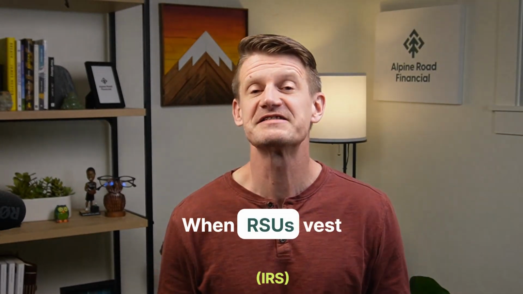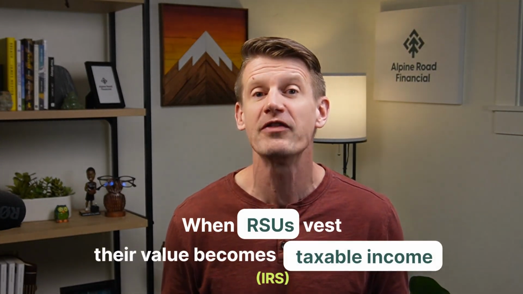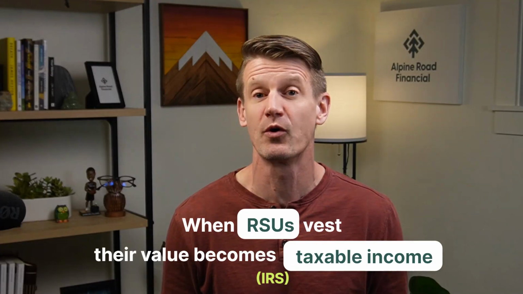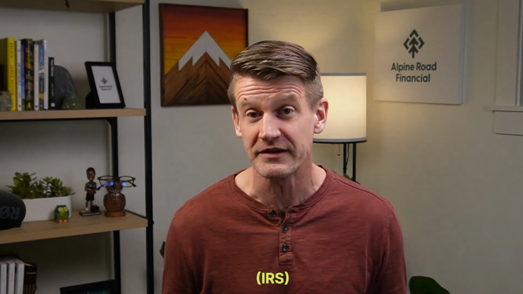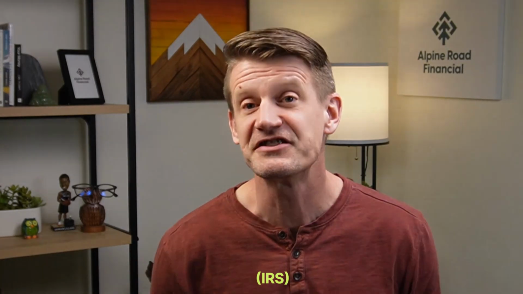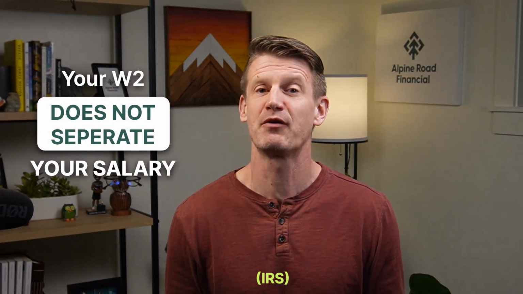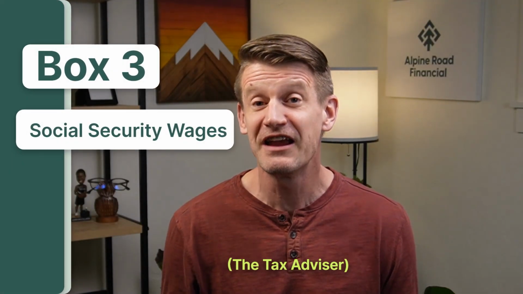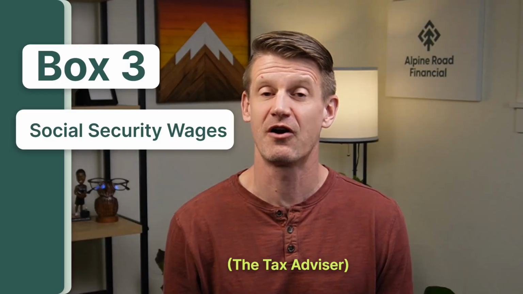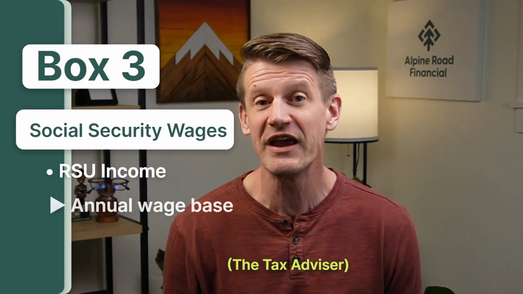When RSUs vest, the fair market value on that vest date gets added to your ordinary income. That's the number you've already paid taxes on through withholding. But here's the catch. Your W-2 doesn't separate your salary from your RSU income in Box 1. Box 1 shows your total wages, salary, bonuses, and RSU vesting all combined, while Box 3 reports Social Security wages, which includes RSU income up to the annual wage base.